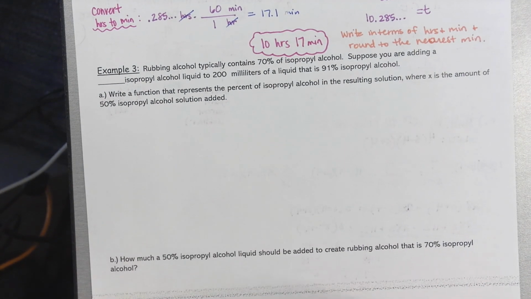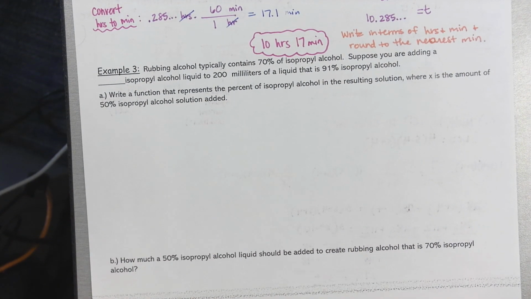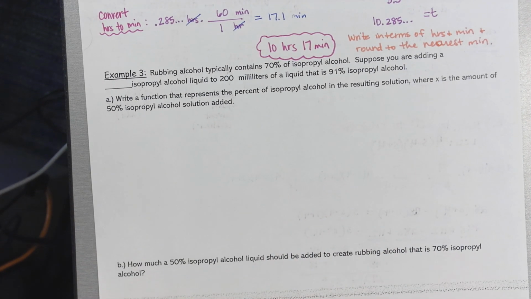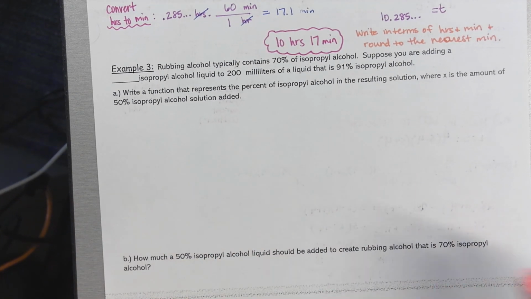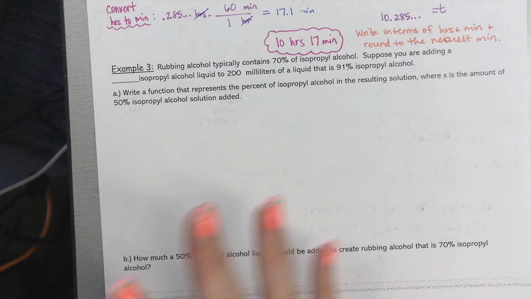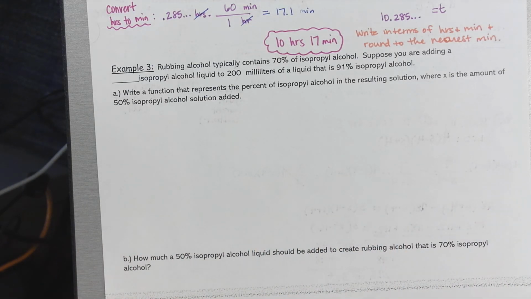All right, and then our last application also has to do with something you may have studied in science, the rubbing alcohol, the isopropyl alcohol. Yeah, you guys work with that this year? Okay, so typically the rubbing alcohol, which is something you might find in your medicine cabinet, right? Okay, that contains 70% of the isopropyl alcohol.